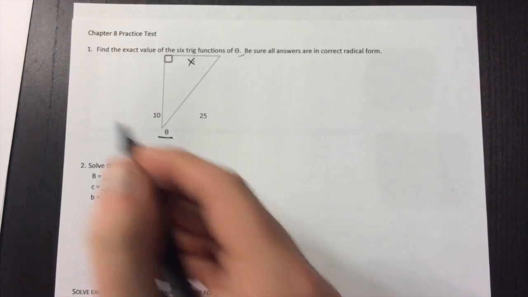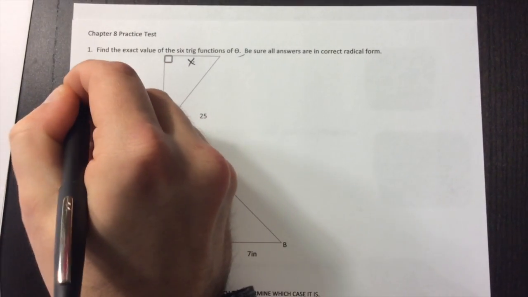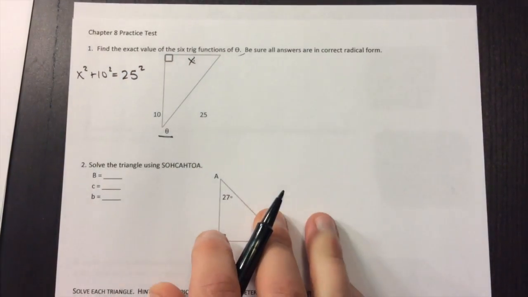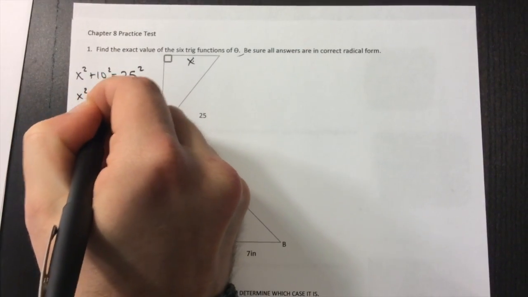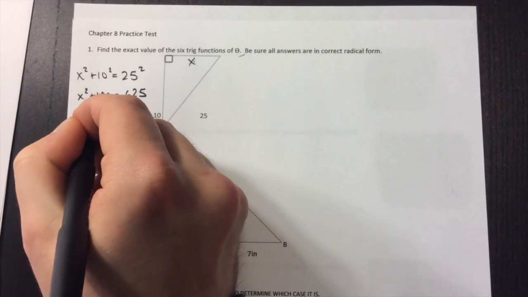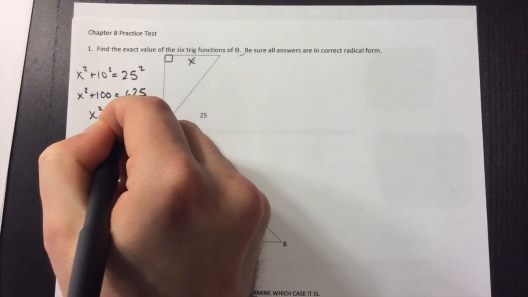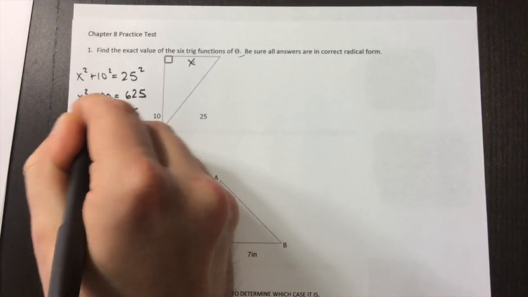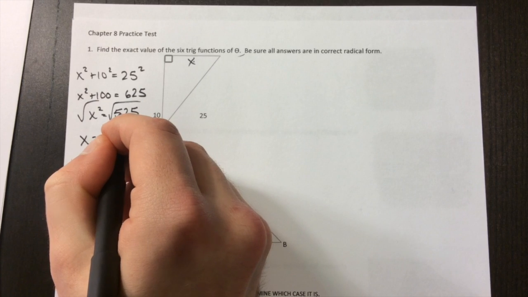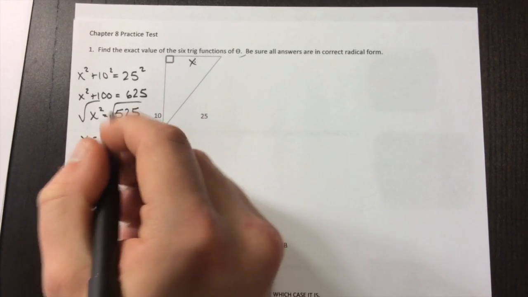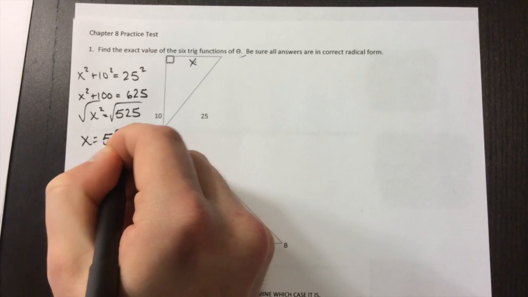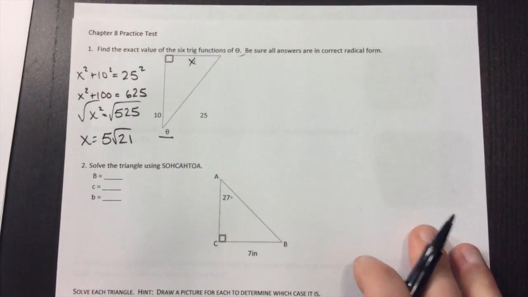So let's just say x squared plus 10 squared equals 25 squared. So that's x squared plus 100 equals 625. Subtract 100 from both sides, we get x squared equals 525. Square root of both sides. So we have x equals, and 525 has a 25 in it. There's 21 25s in there. So 5 root 21 when simplified.